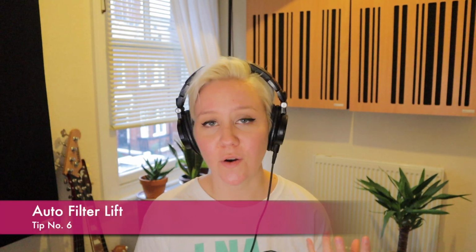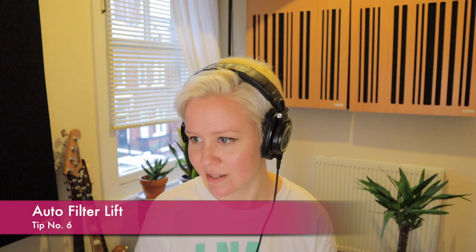Okay, so now is auto filter on a instrument or instruments, and that's adding a movement, it's adding a lift, and that's one of the techniques. It's maybe the most subtle one, but together with the other techniques that I'm going to show you, you can create such a cool stuff.